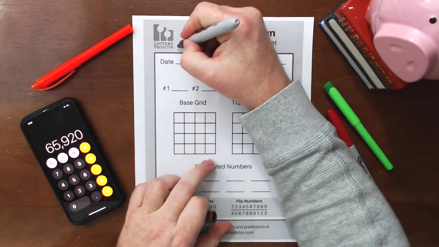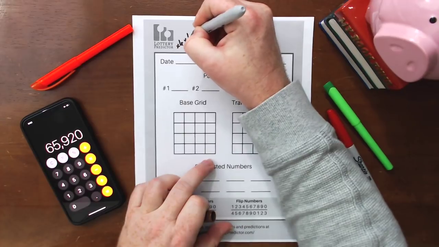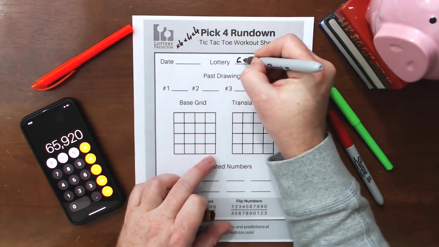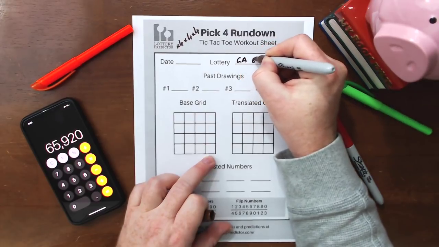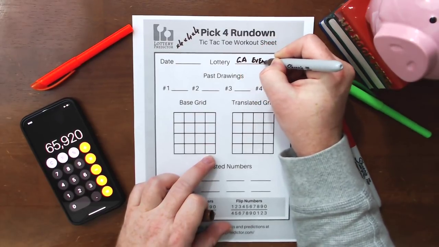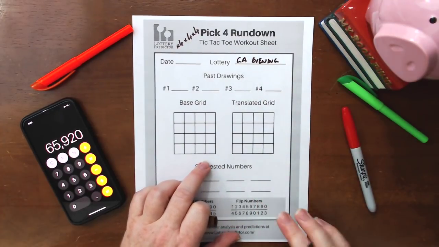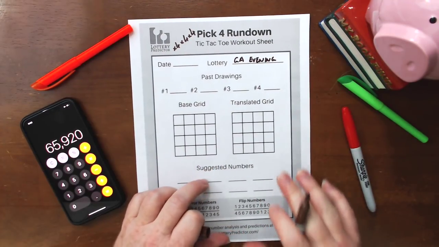Once again, it's the 4x4x4. And this time we're going to use the Georgia Evening Lottery. And don't worry if I didn't get to your state today. I do have a huge backlog of states people have been asking for, but by all means leave me a comment below so I know which states you're looking for.